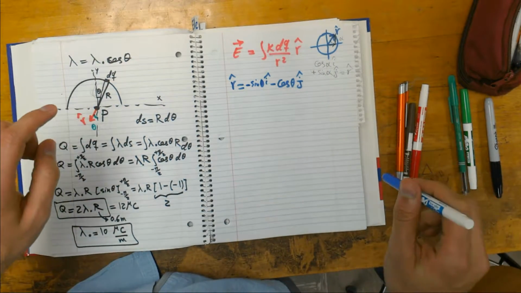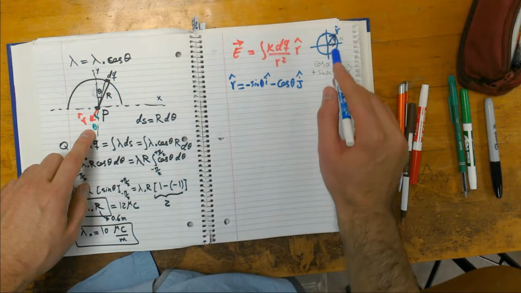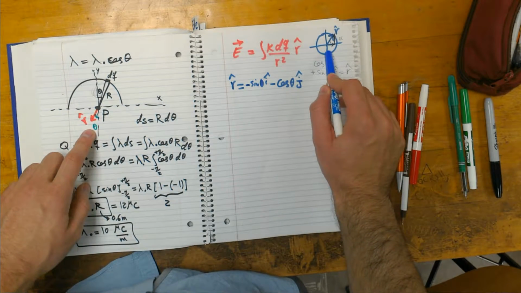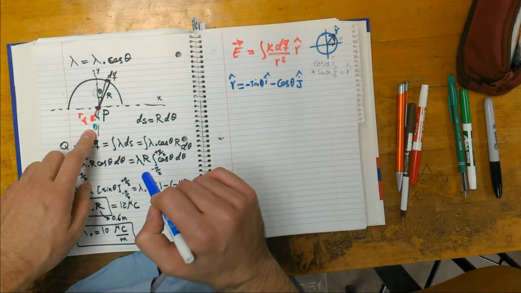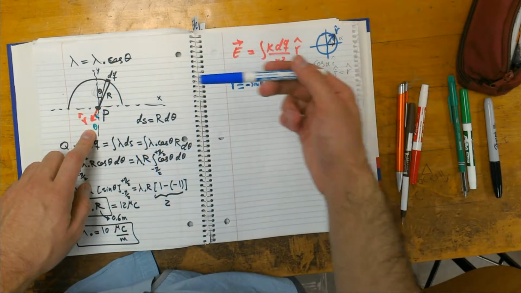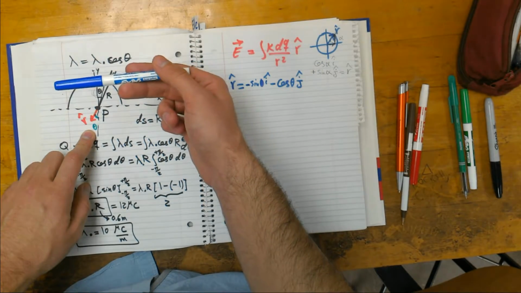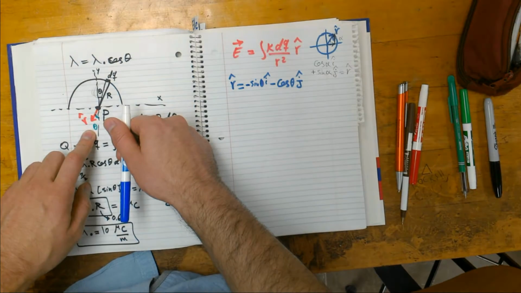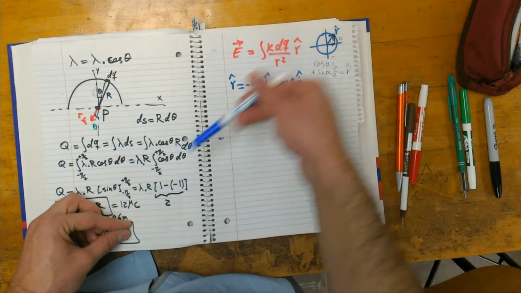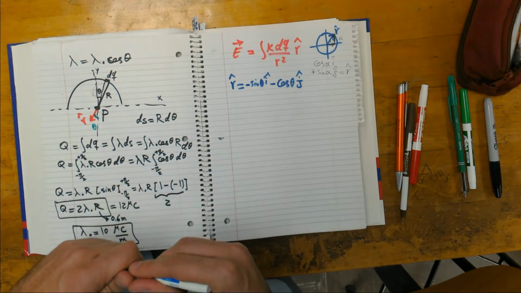This might be a little confusing, but if you do a unit circle, you will find out that this relation is correct. Minus sine theta i hat, which is in the negative x direction, minus cosine theta j hat will give you the r hat. Okay?